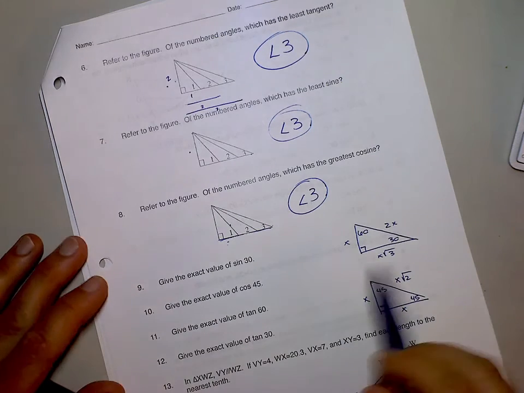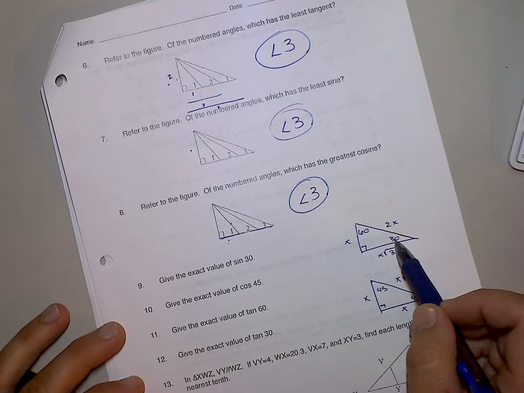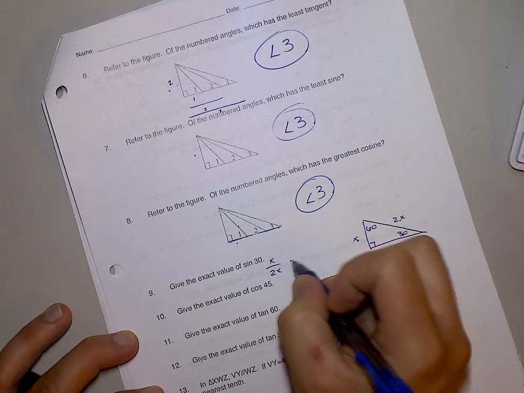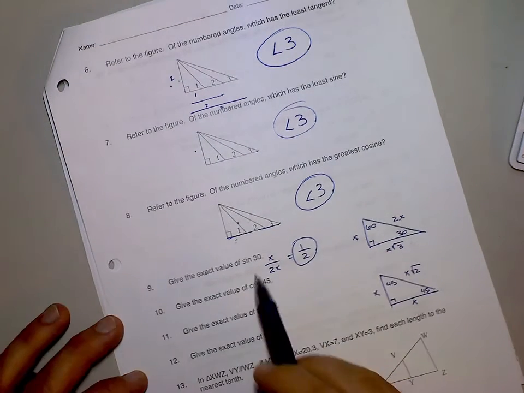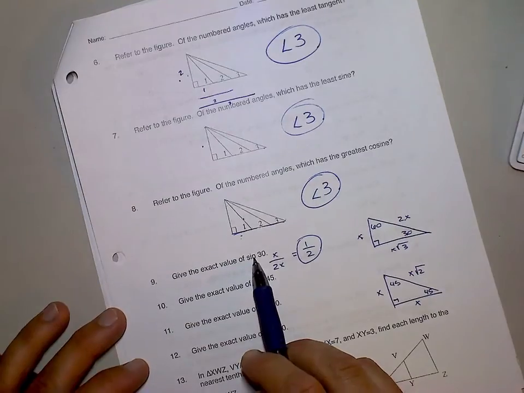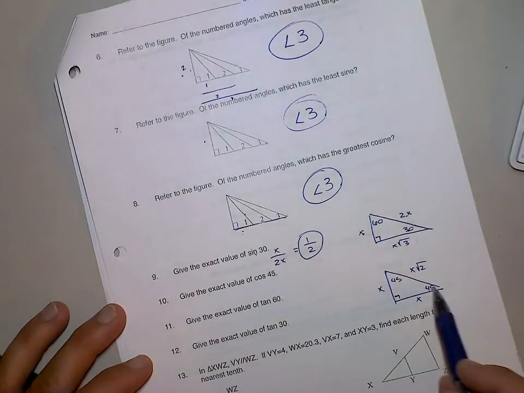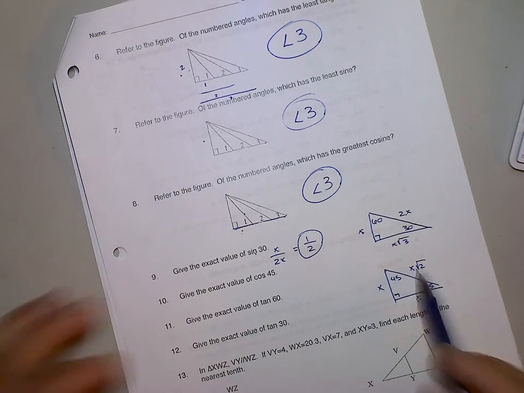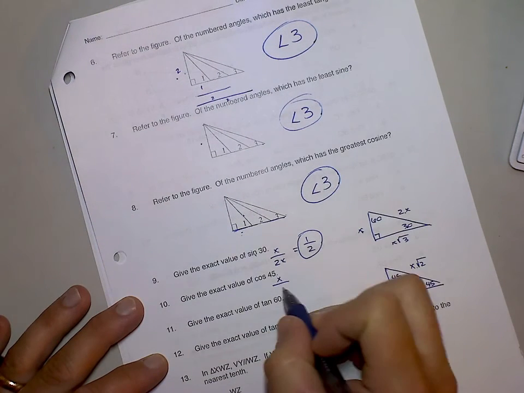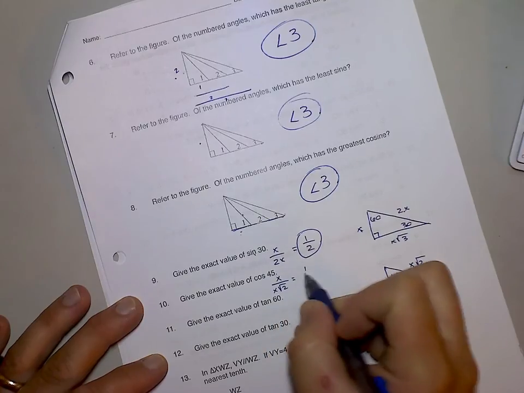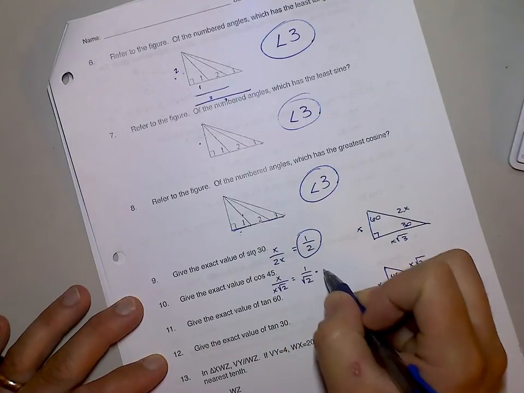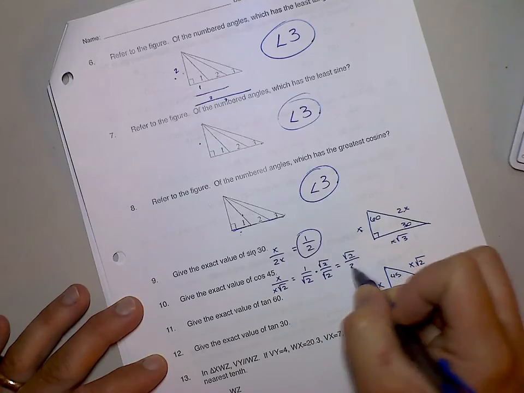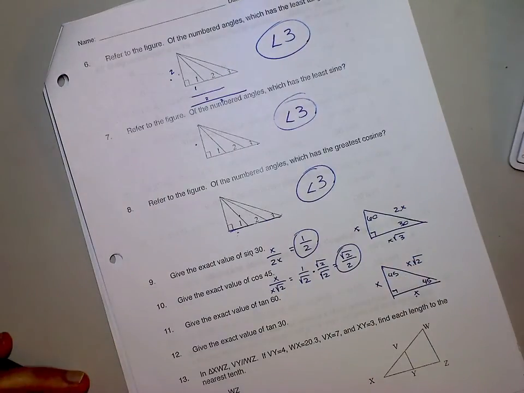So if I want the sine of 30 degrees, sine is opposite over hypotenuse. X over 2x, the x's cancel, leaving you with an exact value of 1/2. You could obviously also know your unit circle for this. Cosine of 45 degrees, I use this 45 degrees, adjacent over hypotenuse. So we've got x over x square root of 2. The x's cancel, leaving me with 1 over the square root of 2, but that's not your answer because you have to get rid of a square root on the bottom. It's going to leave you with the square root of 2 over 2. Once again, know your unit circle. That's another way of doing that.